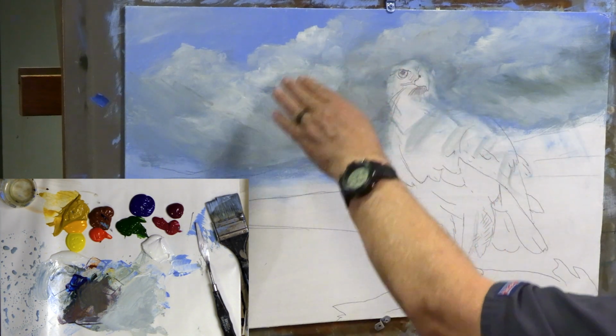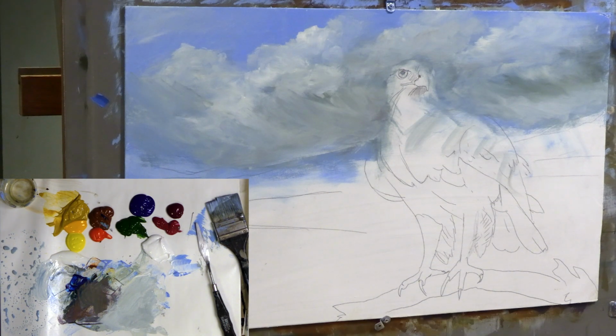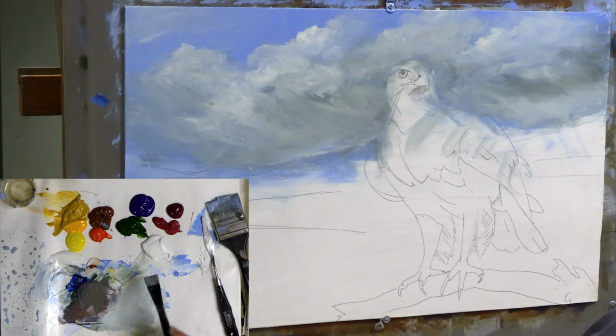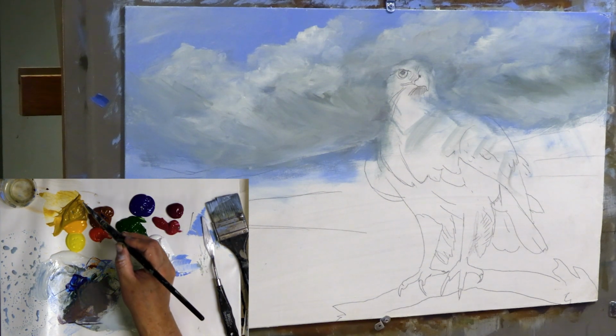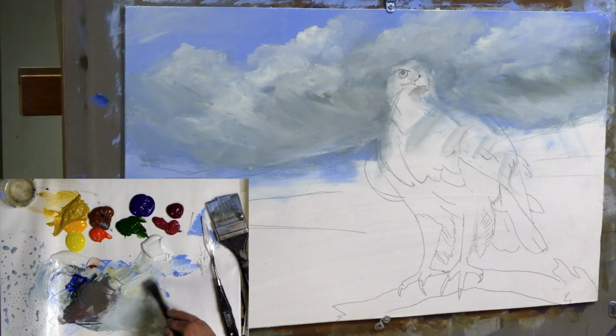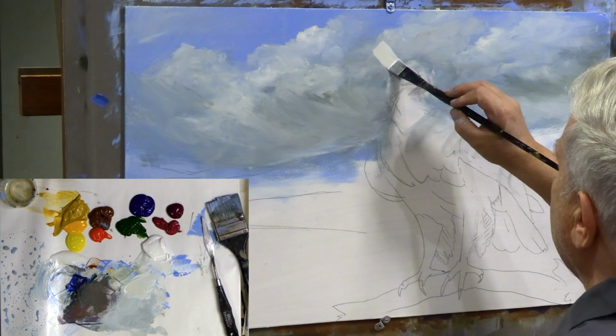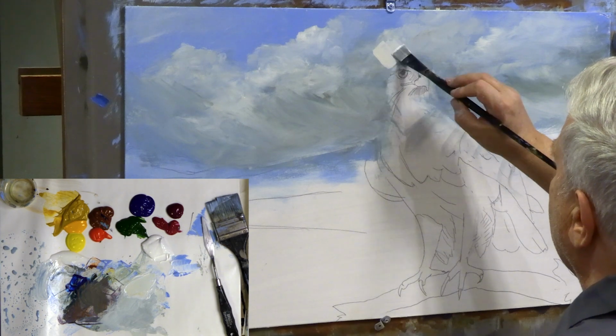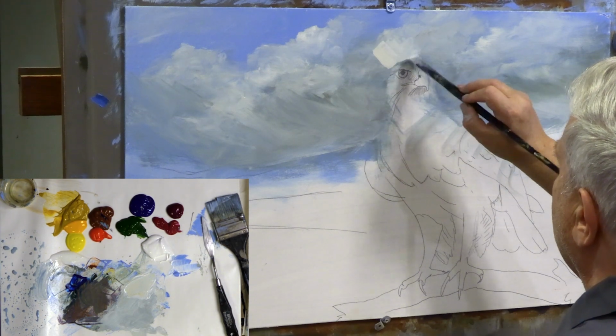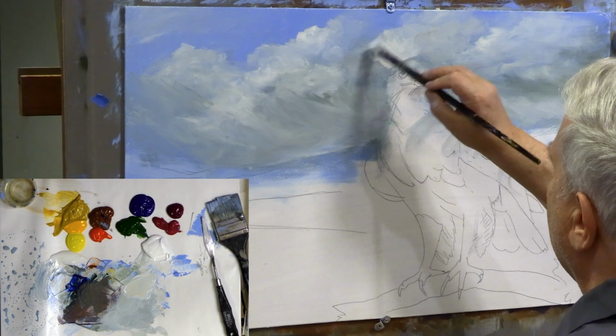Now, I might come back and lighten some of this up. Just like some of the Western painters, right up against their subject, let's get a little warmth. They really like to have, and it doesn't have to be much, but a nice little bit of the cloud right here.